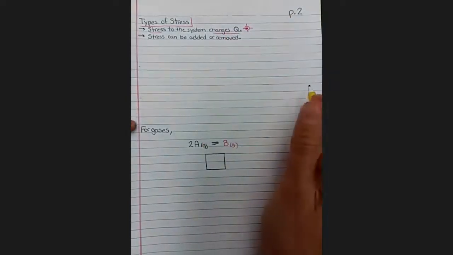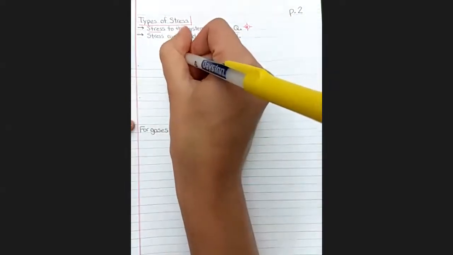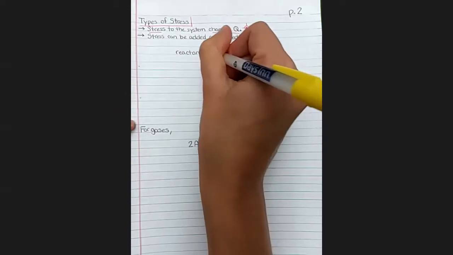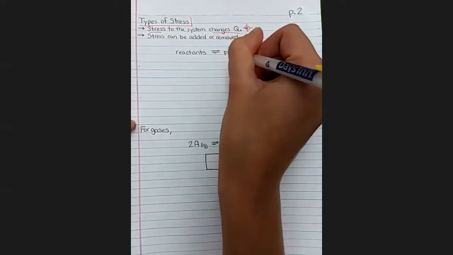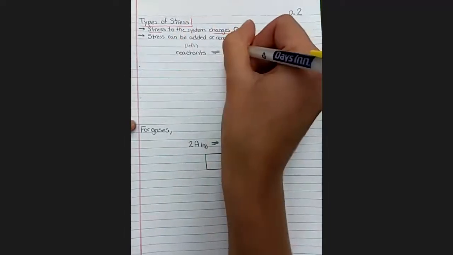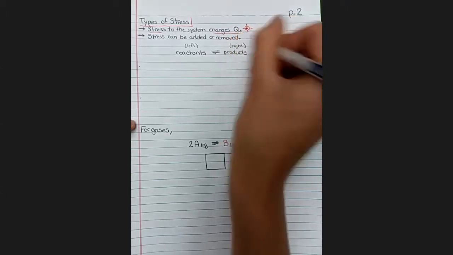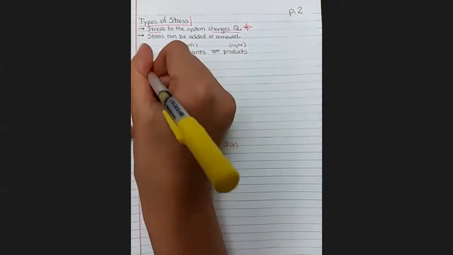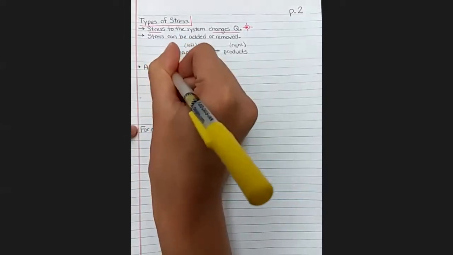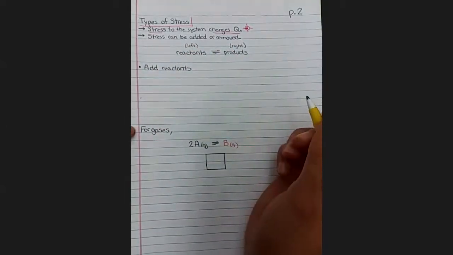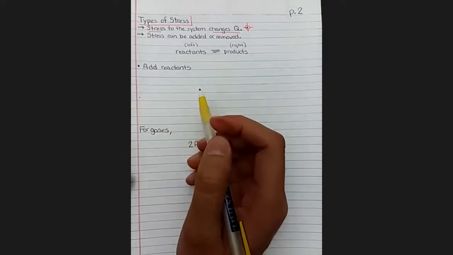So let's look a little bit closer at the different types of stress we can have. So let's include our generic reaction again here. Reactants going to products, where the reactants are the left side and the products are the right side. Okay, so let's start with the obvious ones that we showed on the last page. So one way we can stress the system is by adding reactants. And for each of these different types of stress, let's draw the balance beam to think about which direction the stress affects and which direction the shift goes.